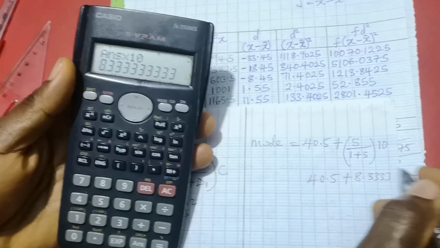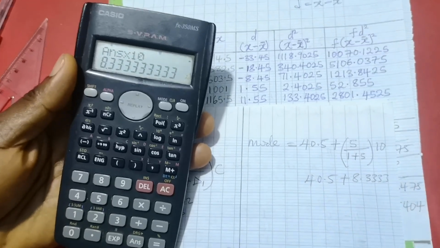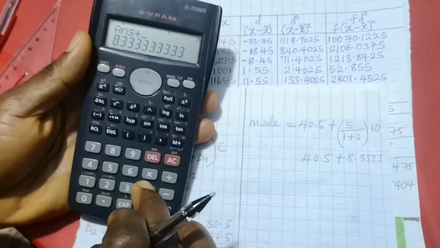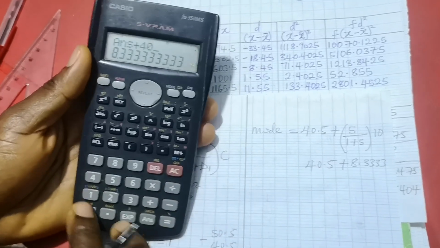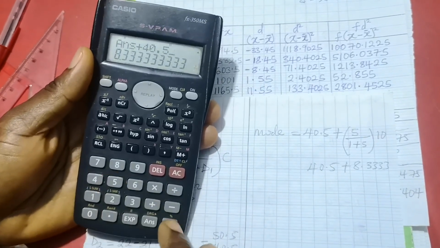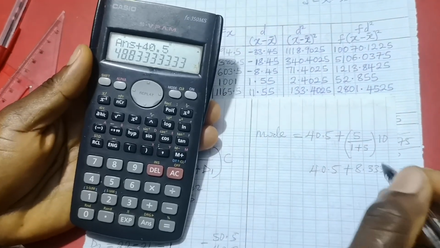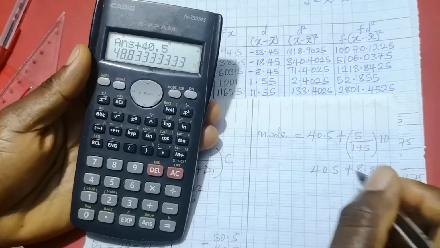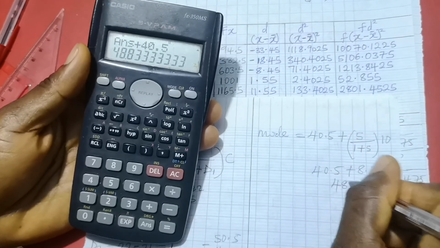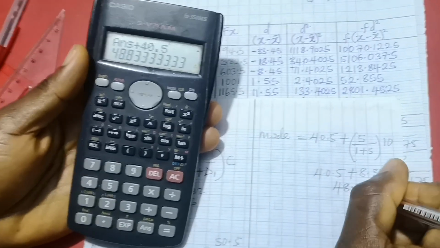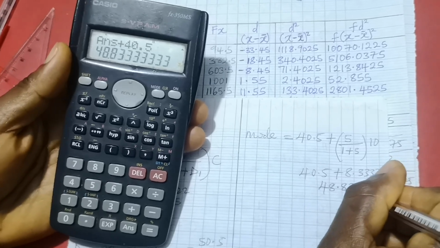I will just take approximation there. Then let's add the two of them, which gives us 48.833.